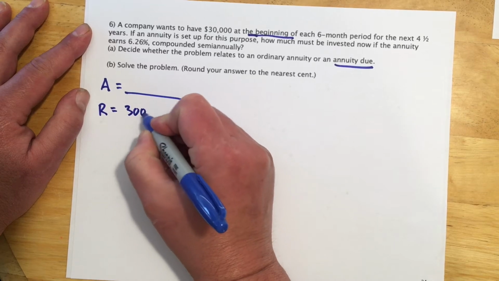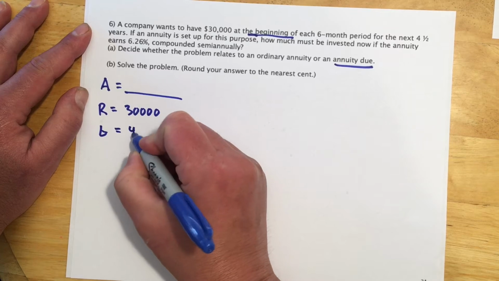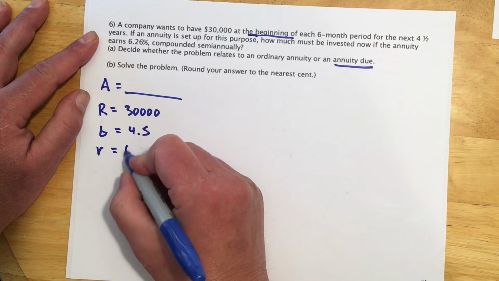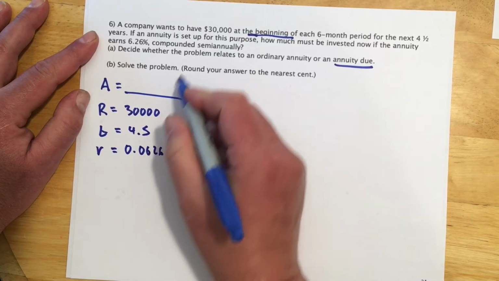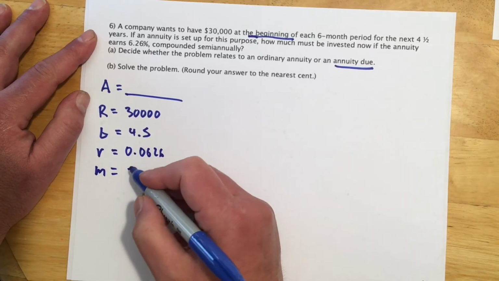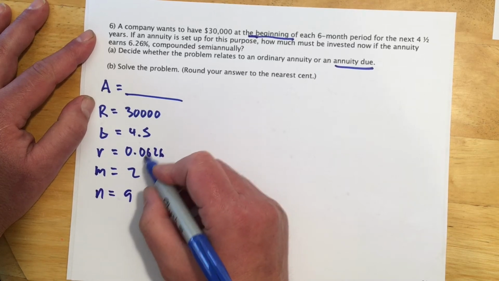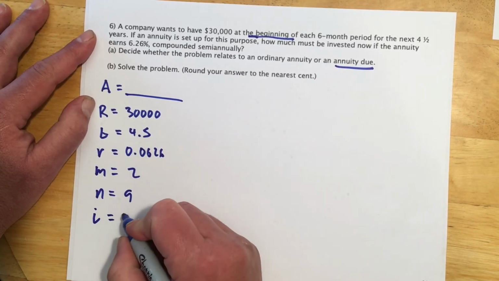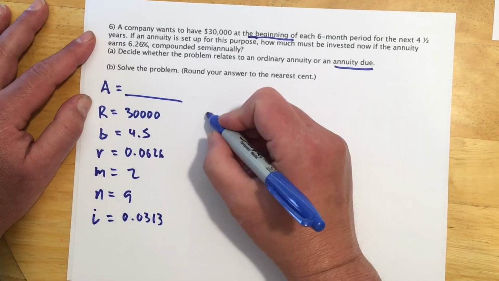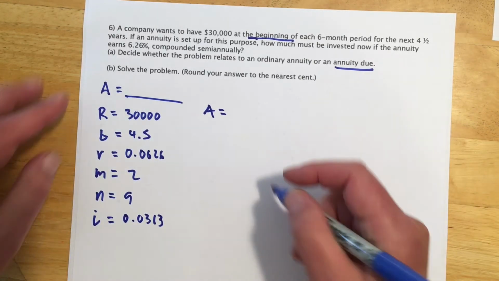Payments are going to be $30,000. Time was 4.5 years. Rate was 0.0626 semi-annually, so M is 2. And then N, 2 times 4.5, so that would be 9. And then I, rate divided by M, so that'll be 0.0313. And so we'll do A equals, and then I'm just, again, going to set all this stuff up, cut away, and then cut back.